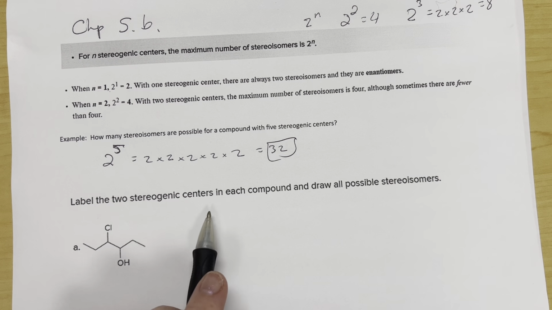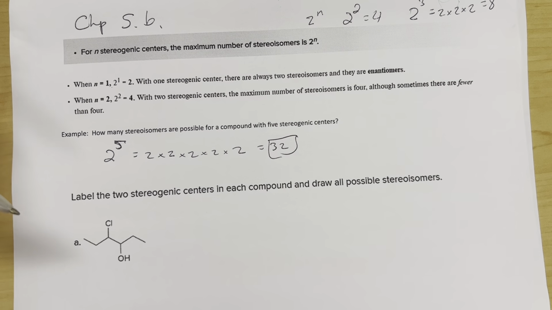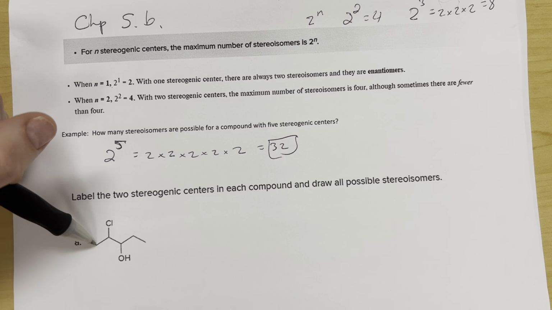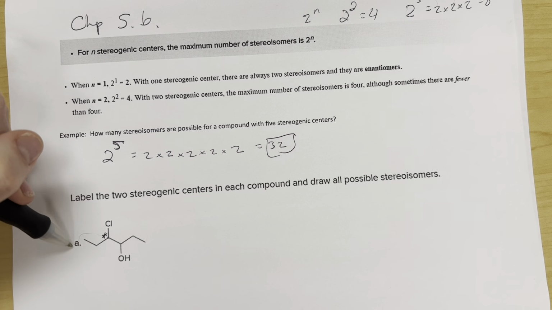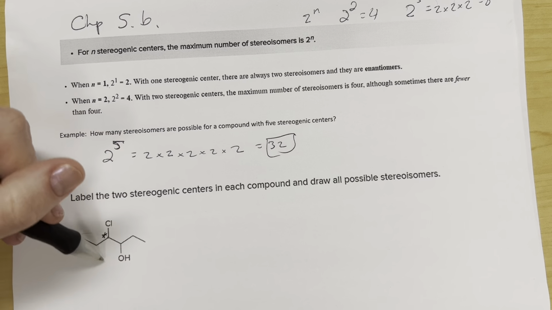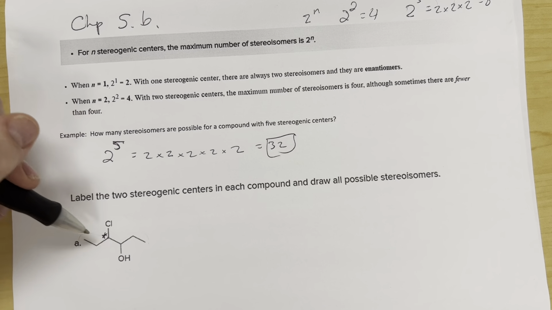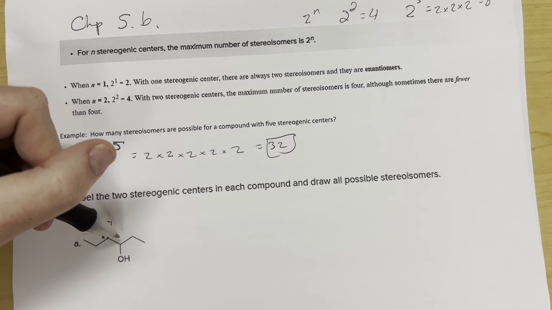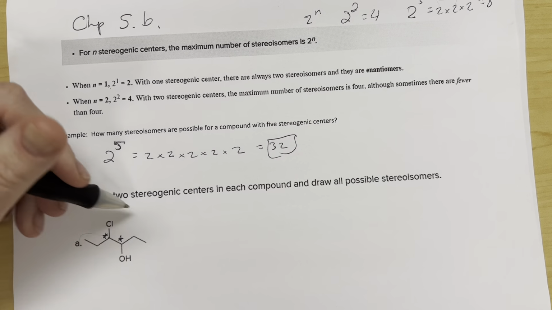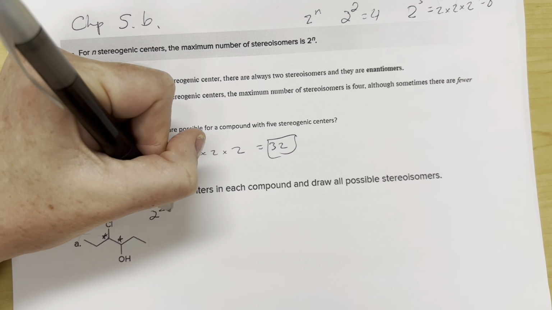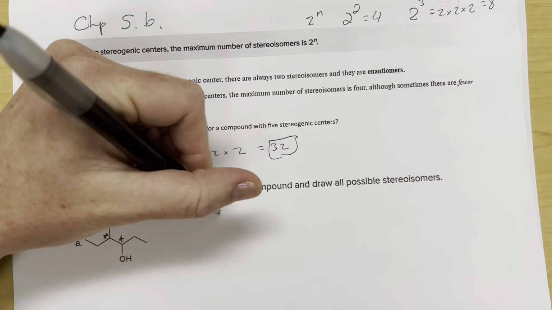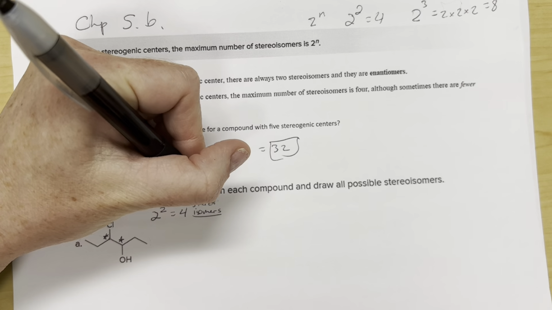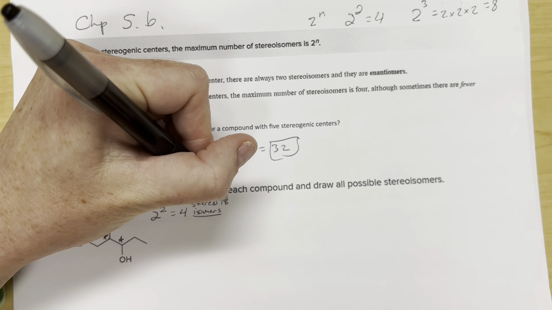It says label the 2 stereogenic centers and draw all possible stereoisomers. Remember, a stereogenic center is a carbon with 4 different things on it. So I see this one right here. The 4 different things: we have this ethyl group, we have this thing over here with an alcohol, we have this chlorine, and then we have a hydrogen, which isn't drawn. So that would be a stereogenic center, and this one right here would also be. So I know right away that I'm going to have 2 to the 2, or 4 isomers. So I need to be able to draw 4 stereoisomers.